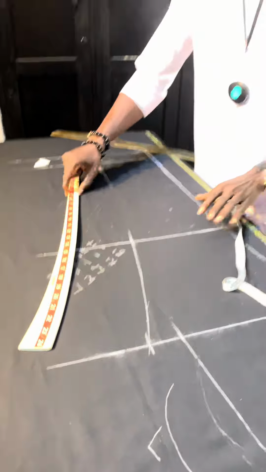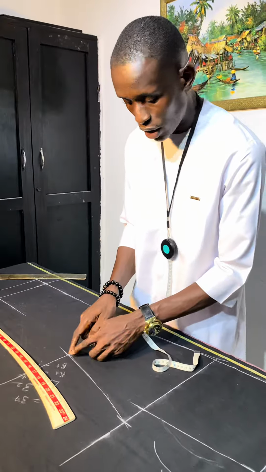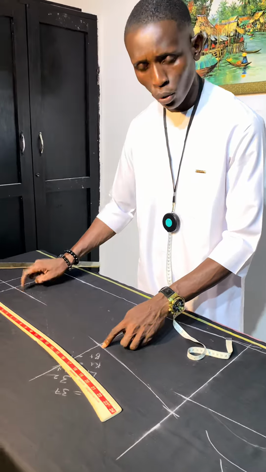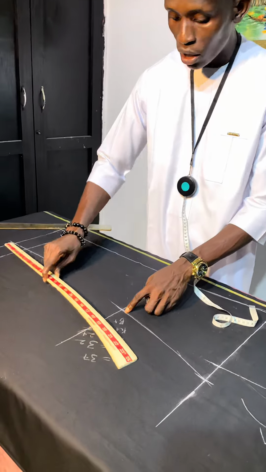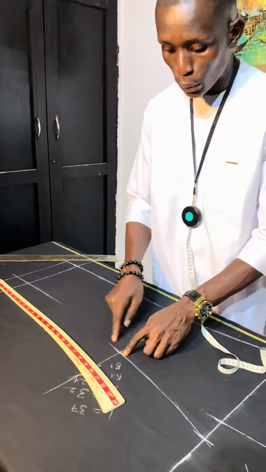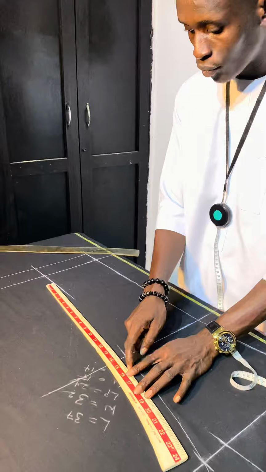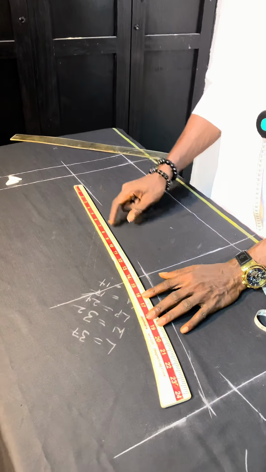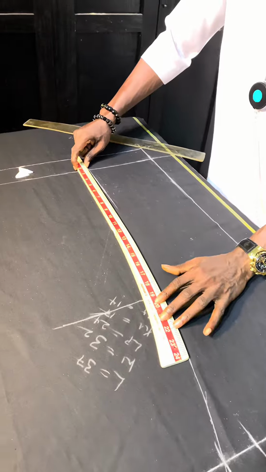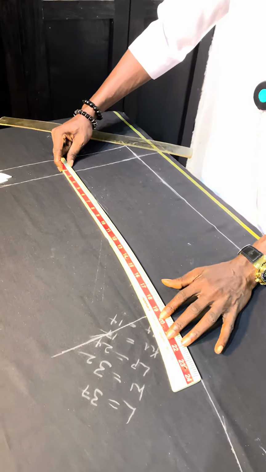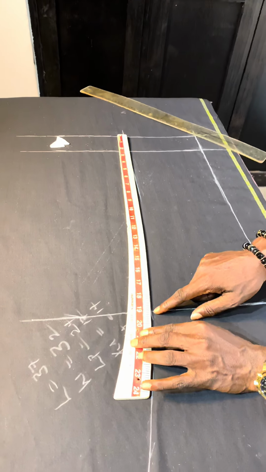Then the next thing you want to get is to join from the knee point down to the boot. So you are going to blend it. Remember, if you are joining here, it's not very curved, so you want to make sure you are using the part of the leg rule that is not very curved to join that. So it comes like this. You can see it, the leg rule.